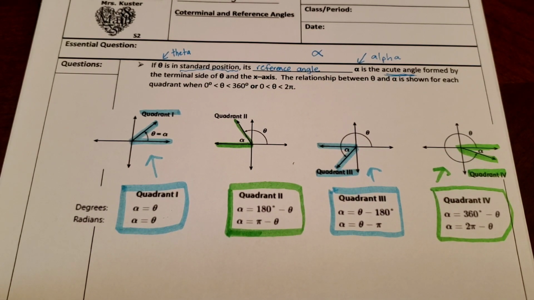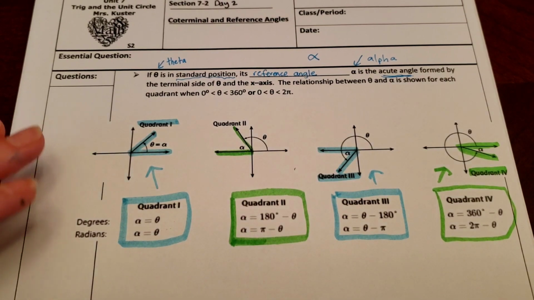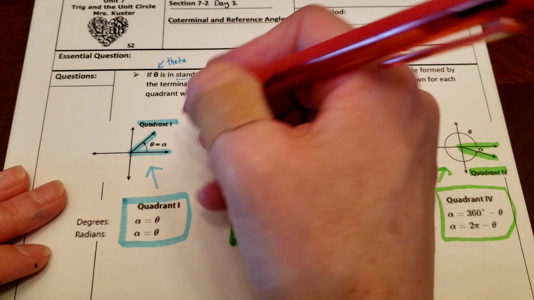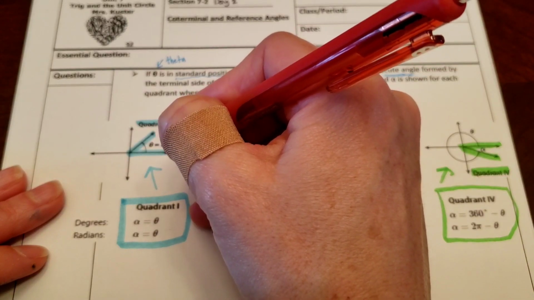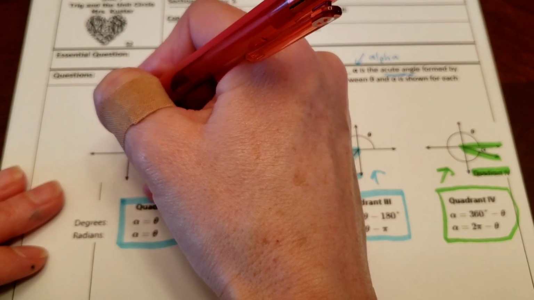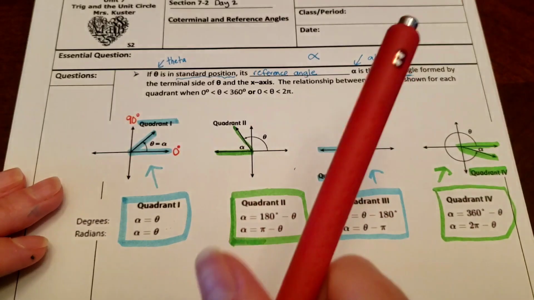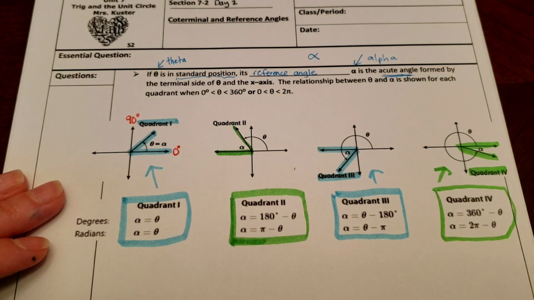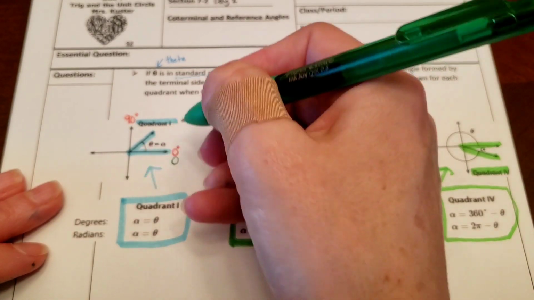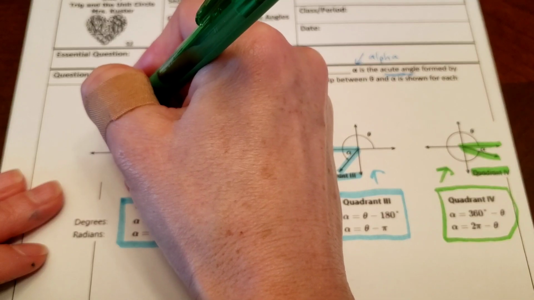One other piece I wanted to add, because we're still getting used to circles and units and angles. This axis here would be 0 degrees, and this axis here would be 90 degrees. In terms of radians, this would be 0 and this would be pi over 2.